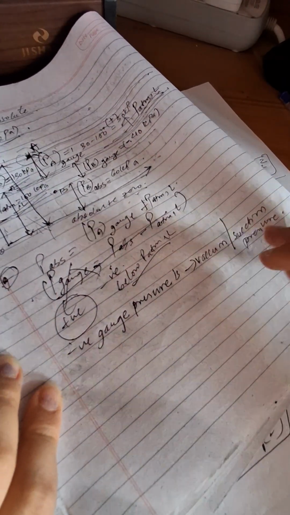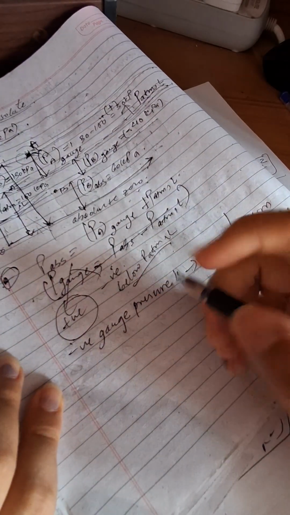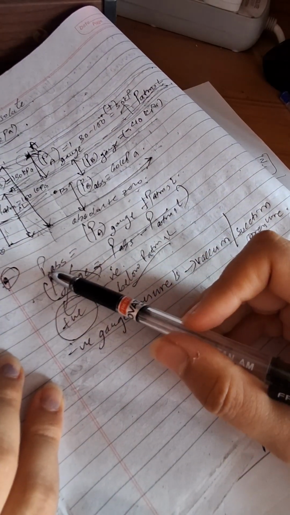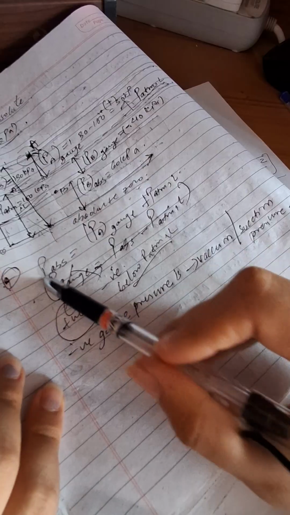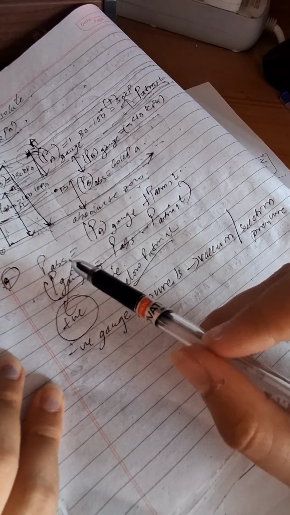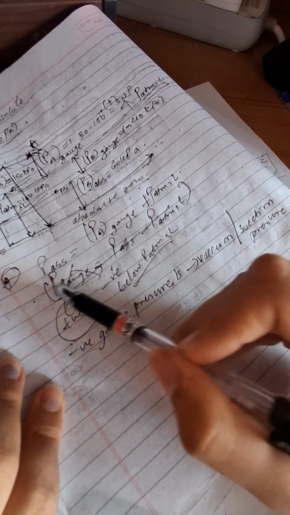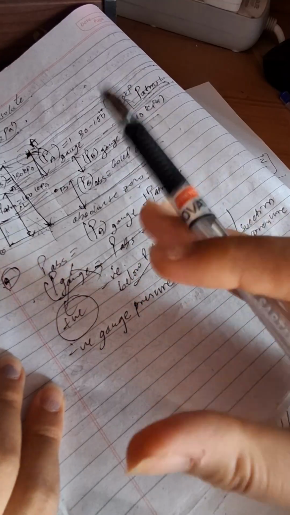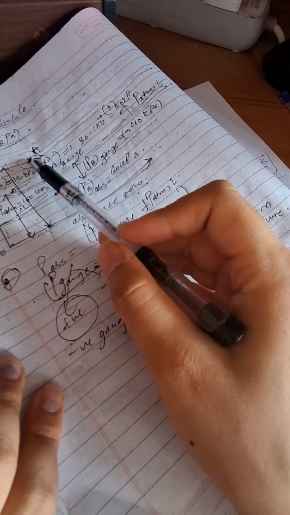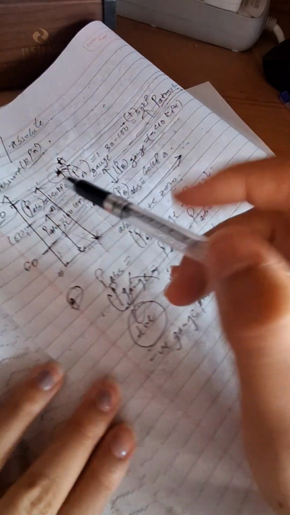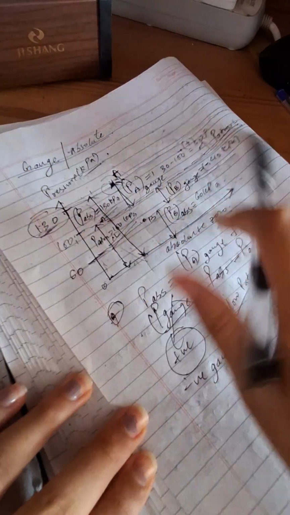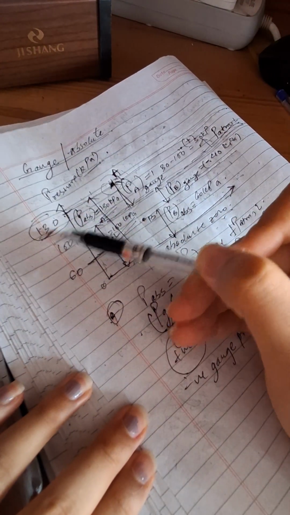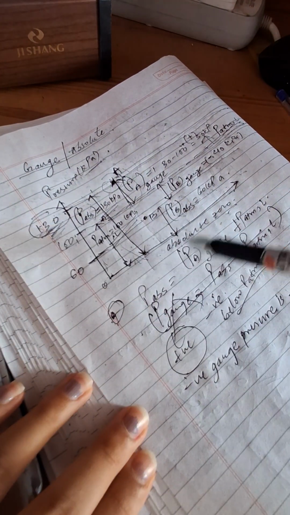Okay. So in this way, if I have to define absolute pressure, it is the actual pressure. For example, if I say absolute pressure of A, then it is 130 kilopascal, right? Absolute pressure at A is 130 kilopascal because I measure it from absolute zero.